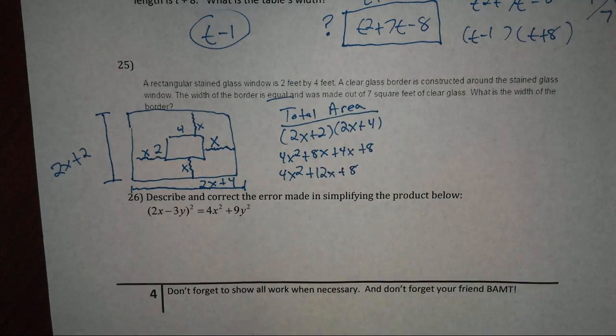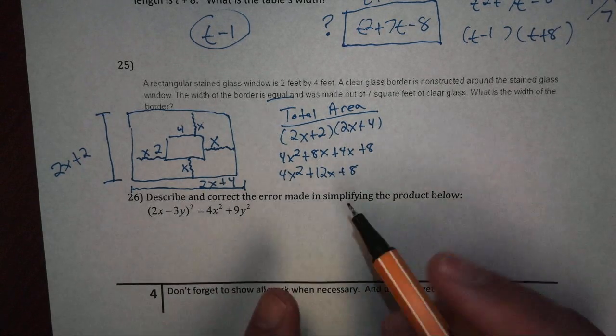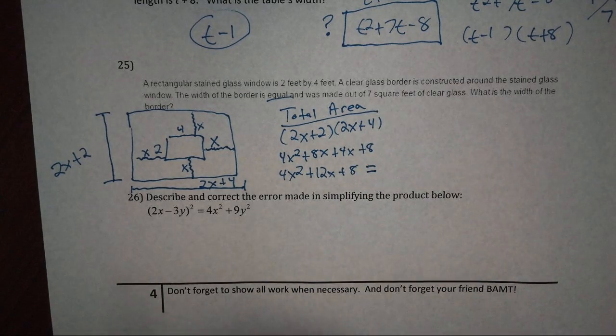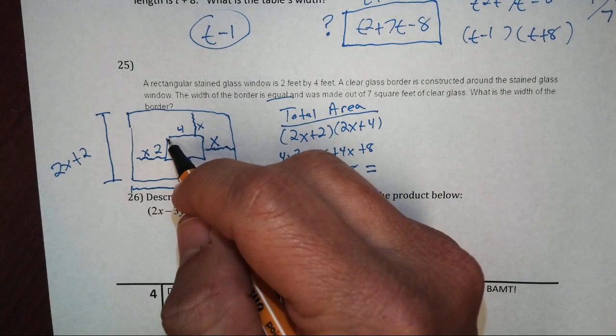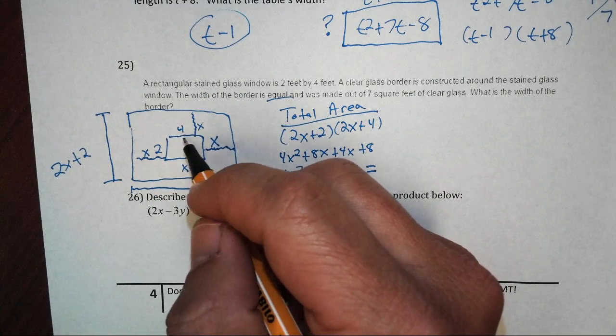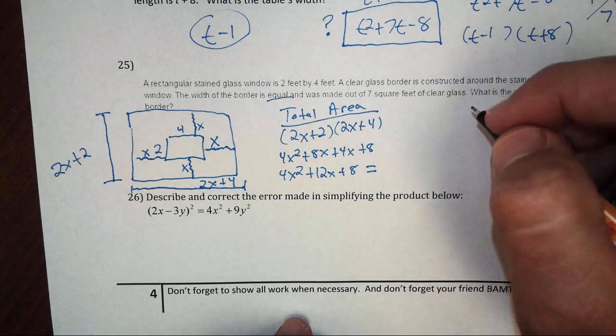That's our total area. Again, we can't do anything to solve for x unless we know what the total area actually equals. Well, we do. We know what the total area is, the window plus the border. Well, the window, we can find the area of this window.